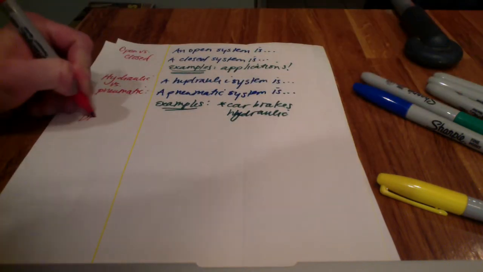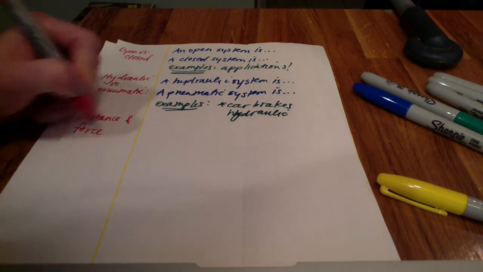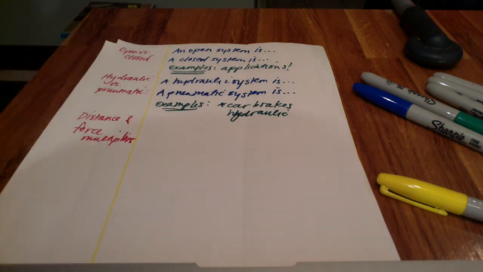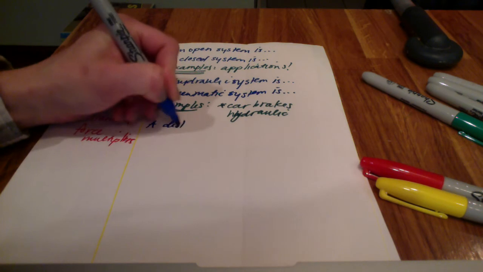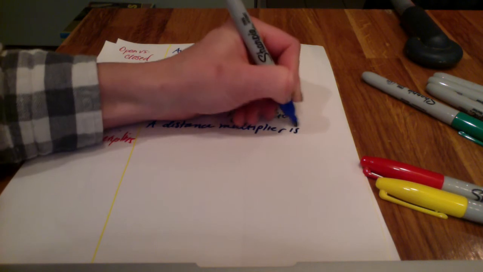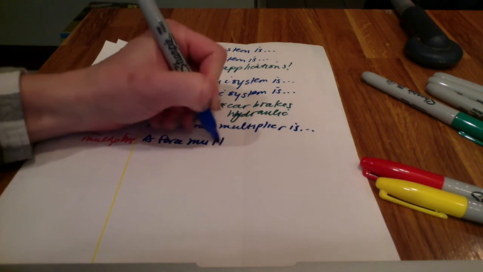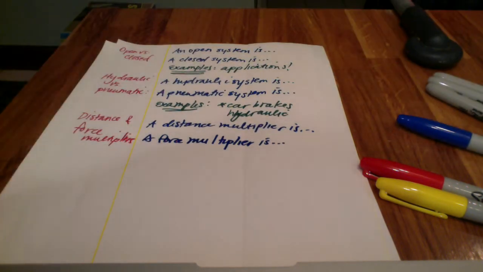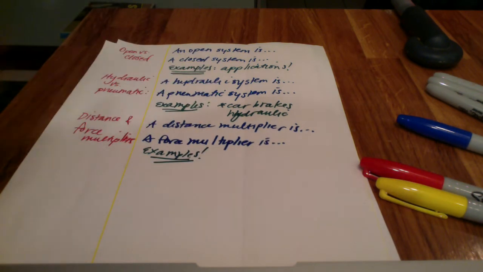So, distance and force multipliers. Oops, I spelled it wrong. Multipliers. All right, again, you go back here and you put in your definition. A distance multiplier is, a force multiplier is. Okay, and again, super important, examples. How do we apply these things in real life?